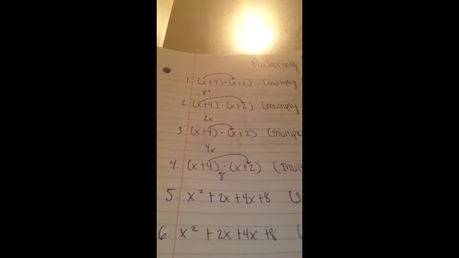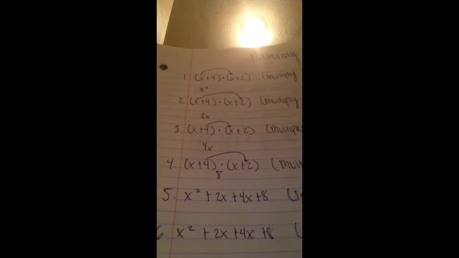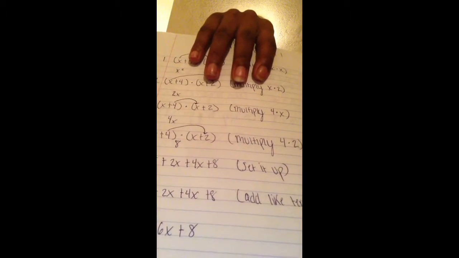The reason I have the plus signs is because they're all positive numbers. If it was a negative, then you put a subtraction sign. So, all positive numbers, it is x squared plus 2x plus 4x plus 8. Okay, I set it up.